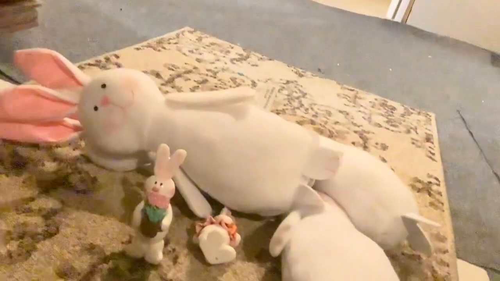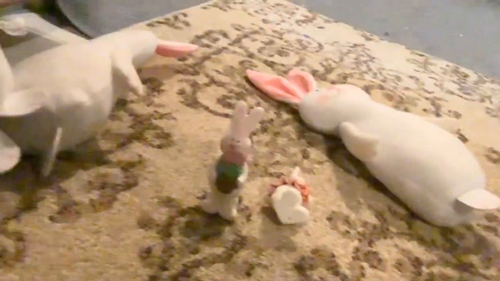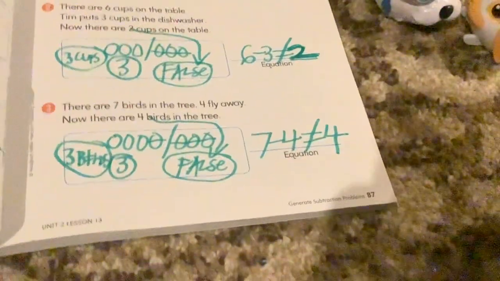Well done, Byron. Because remember, there are 6 rabbits, and if we counted backwards 3 times, 5, 4, 3, those were 3 different numbers. So 3 was the answer. 1, 2, 3.